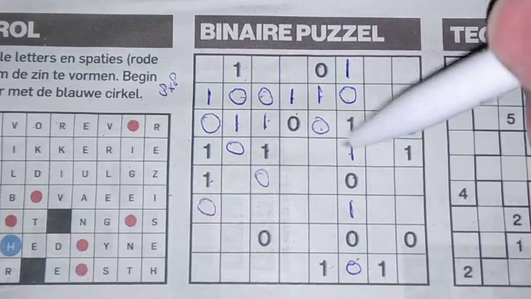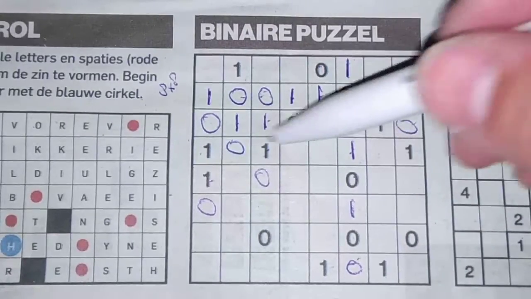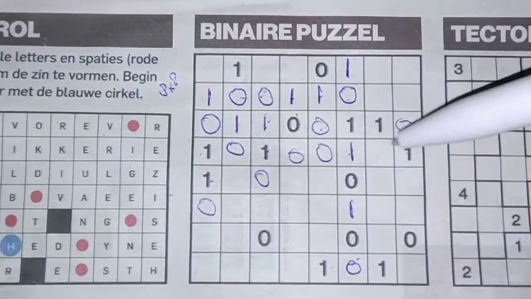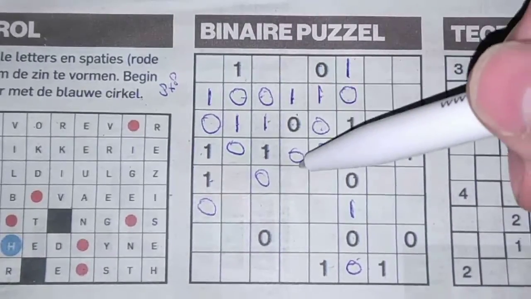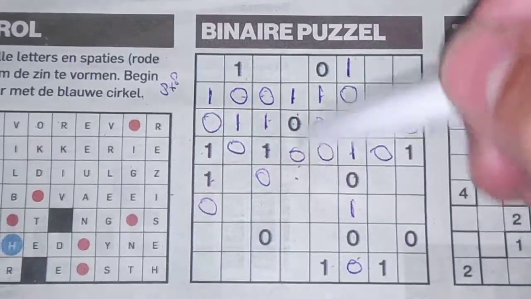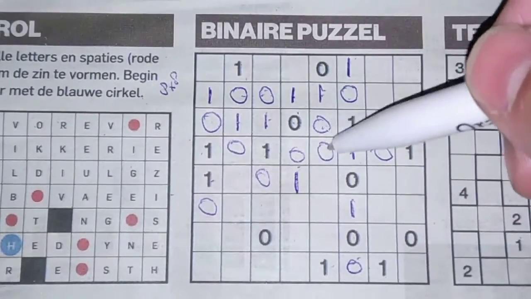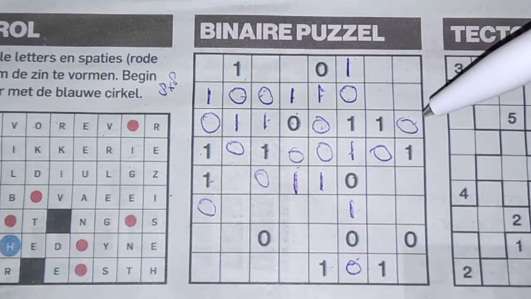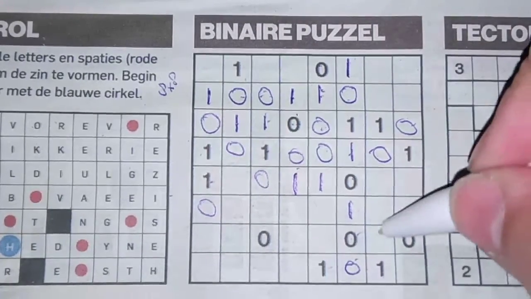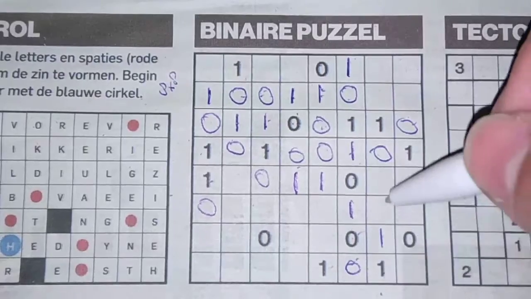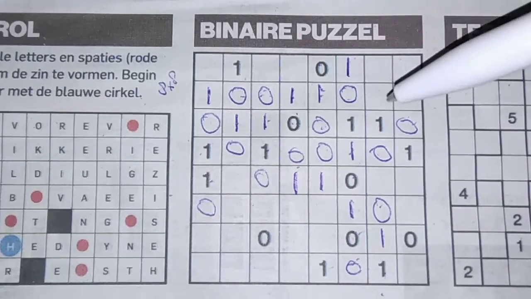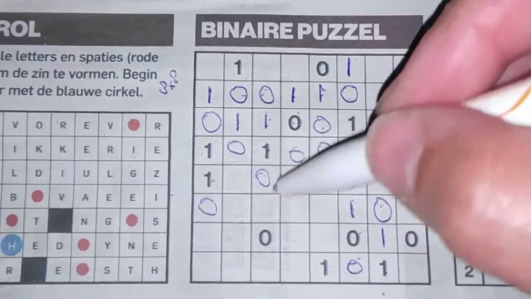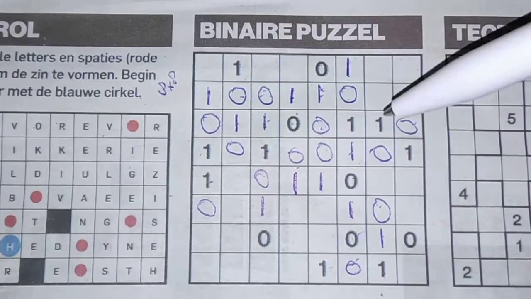1, 2, 3, 4, four ones, so the rest are zeros. Double 0, here 1, then 1. Double 0, here 1, then 1. Between two zeros comes a one. Double 1, here a 0, then 0. Between two zeros comes a one.